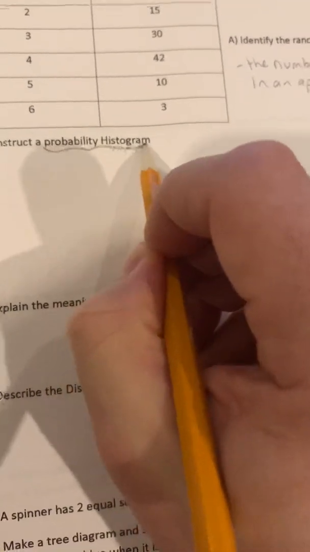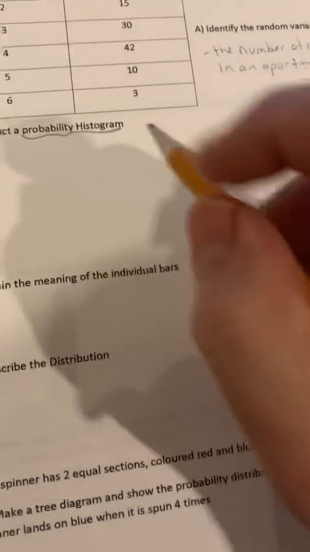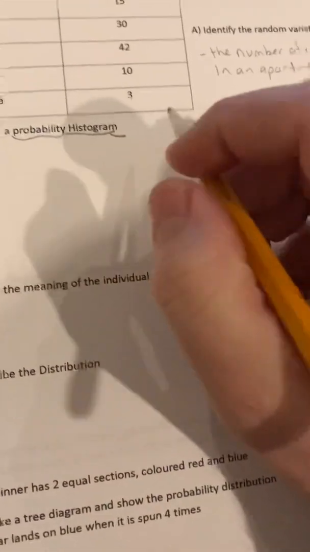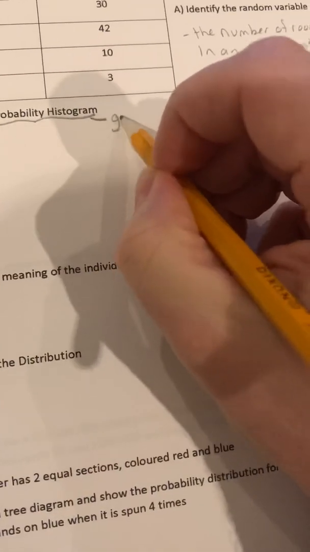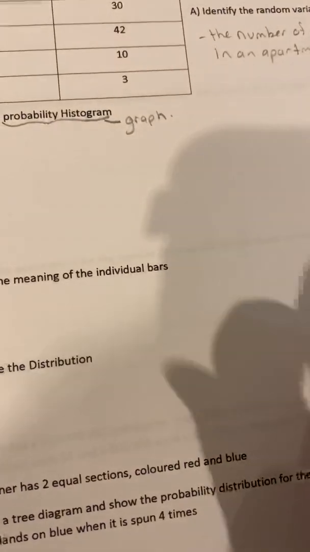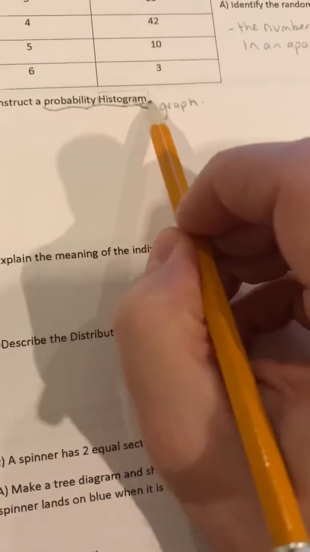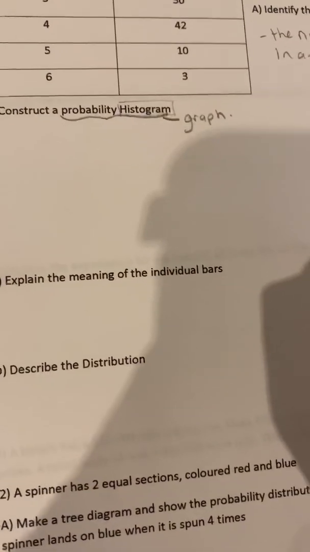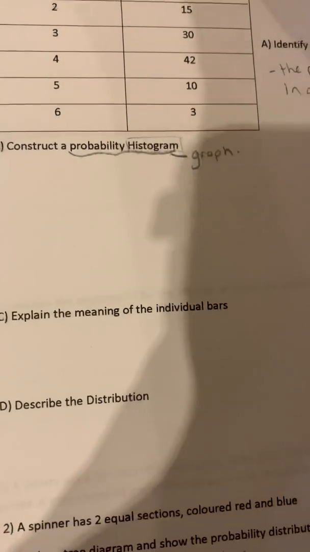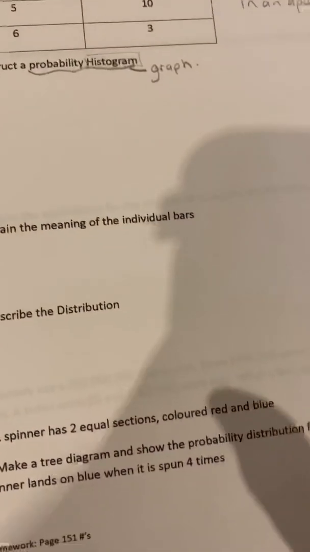Okay, so anytime you see probability histogram, they want you to create a graph. Okay, a histogram. We haven't touched on this, but there's histograms and bar graphs. They look very similar, but they have one thing that is different.